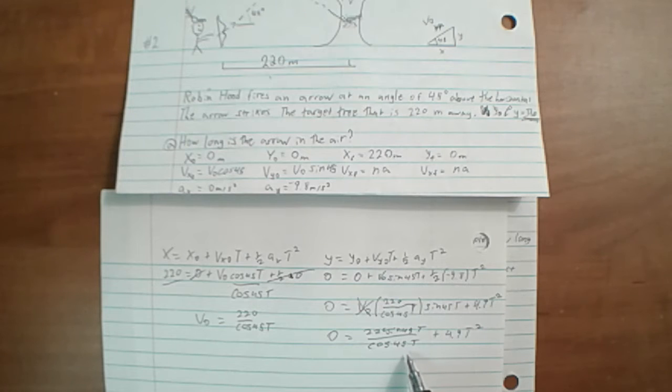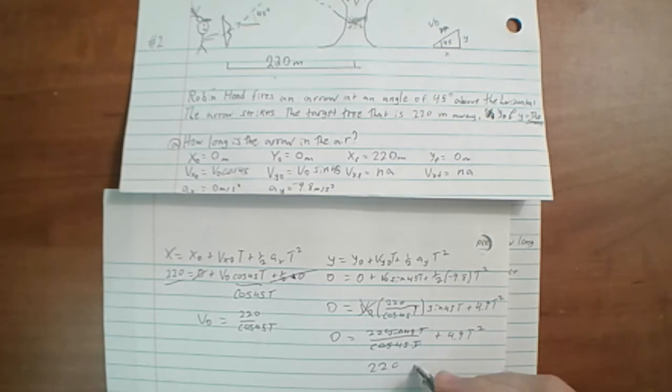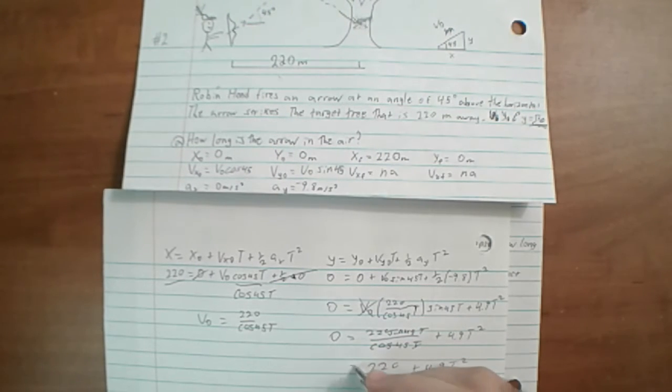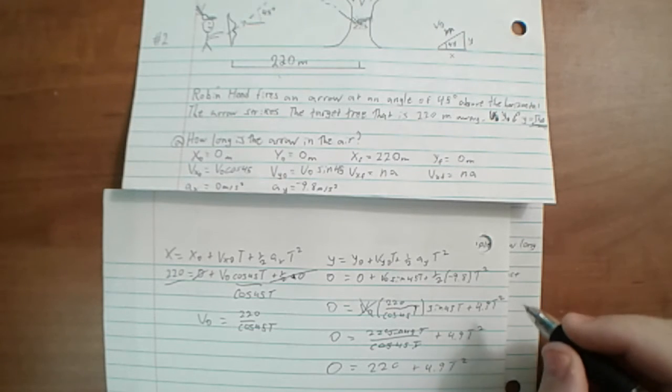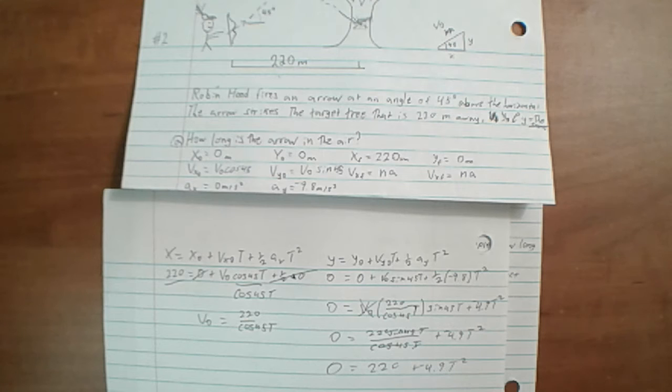Now cosine of 45 is the same thing as sine of 45, so I can get those out, and t also. And now I have left 220 plus 4.9 t squared equals 0. Oh wait, no, that's supposed to be minus because of the negative acceleration of gravity.